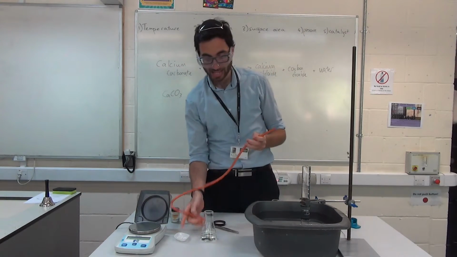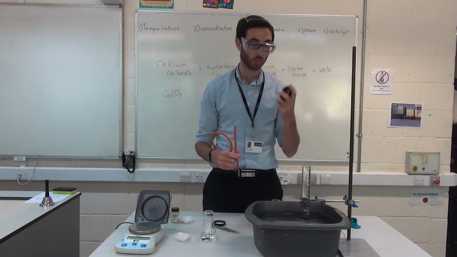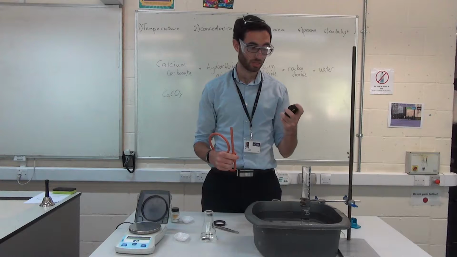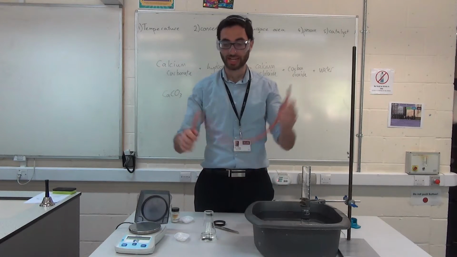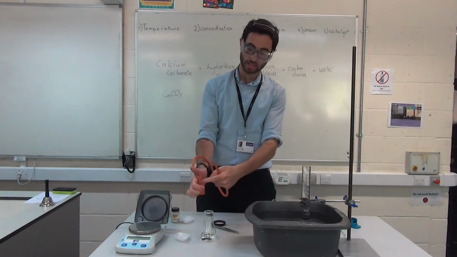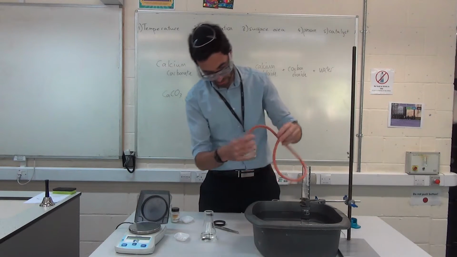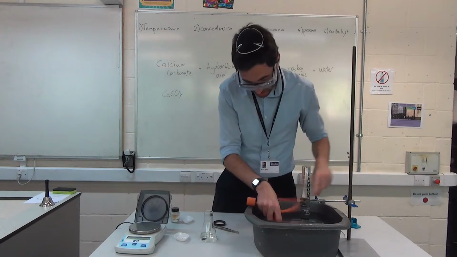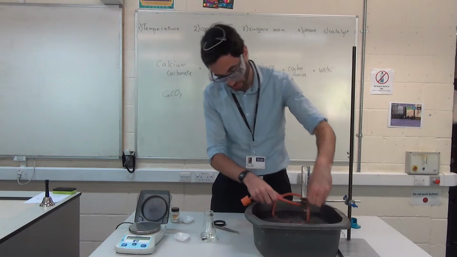What I'm going to do is add the marble into the acid. I'm going to hit my stopwatch, and then once the reaction starts, the gas is going to be produced. I'm going to put the bung in here. The gas is going to come up through the tube and into this measuring cylinder. So I'm going to set that up in here first. I'm going to make sure my tube is really nice into the measuring cylinder.